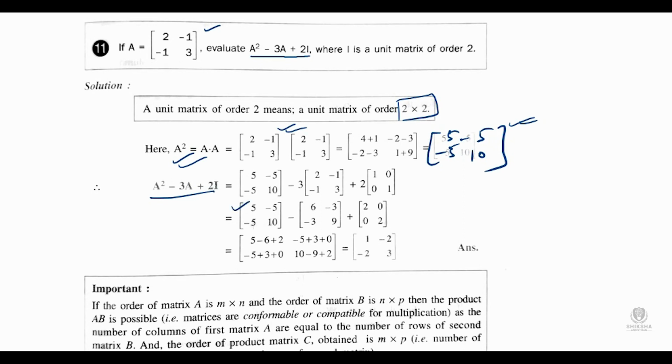It is already covered here: 3 into 2, then minus 1, minus 1, 3, we get 6, minus 3, minus 3, 9, and the same here, 2, 0, 0, 2. On adding all three, we add the corresponding elements, and we get 1, minus 2, minus 2, 3. I hope I have covered all the required.